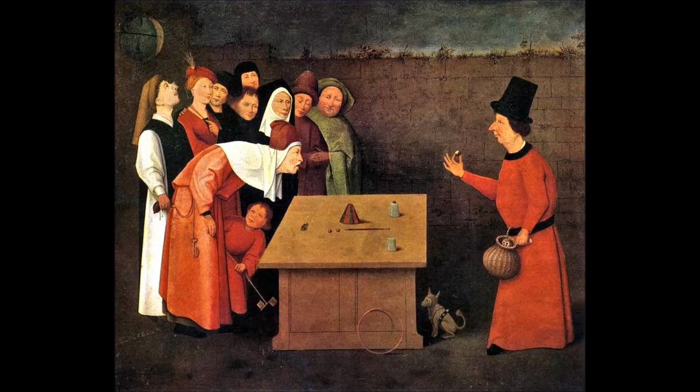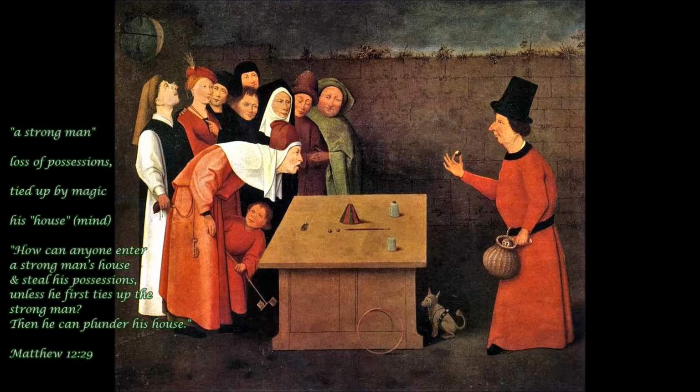We see the strong man, we see that he is being robbed of his possessions, and we see that it isn't his house that has been captured, it is his mind that has been captured and is being controlled, diverted, dissuaded by the magician. So the magician and the thief are in cahoots together against the strong man.